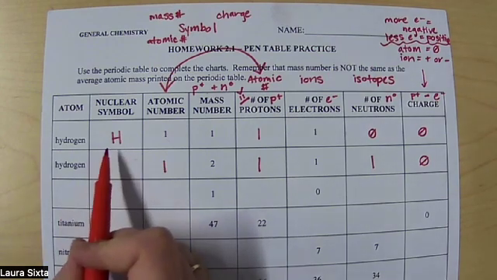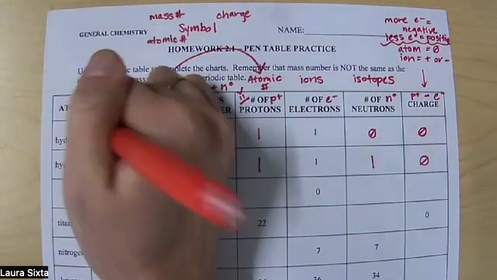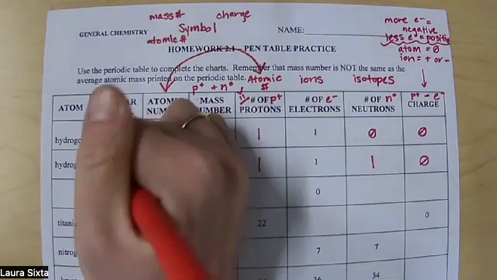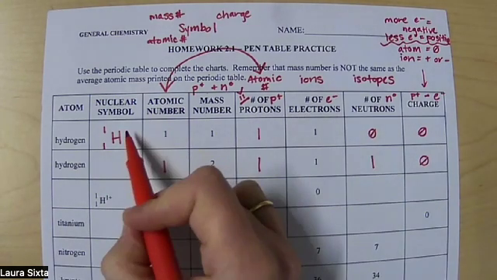So my symbol is hydrogen. The mass of this isotope from this column is a 1. So I'm going to put that up at the top. My number of protons / atomic number is 1. That's going to go at the bottom. My charge is 0, so I don't worry about it.